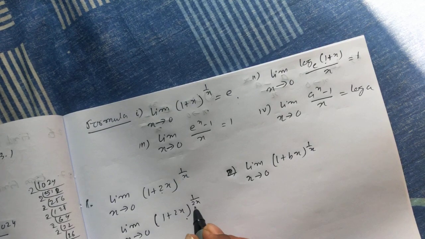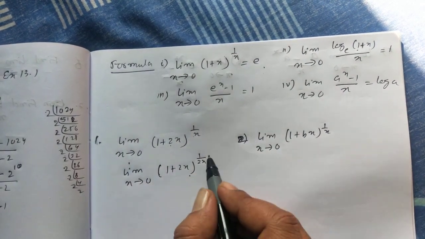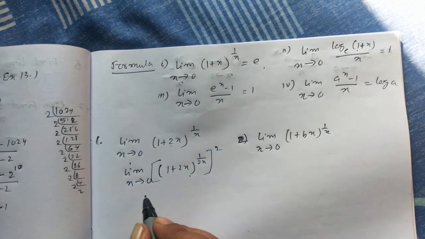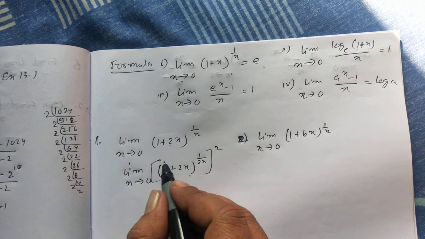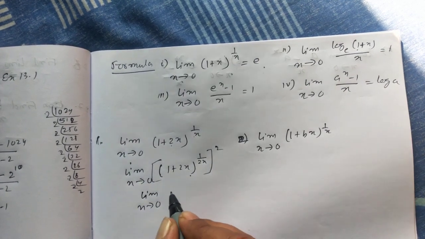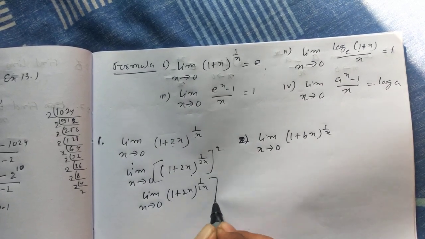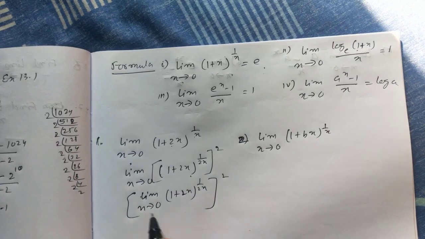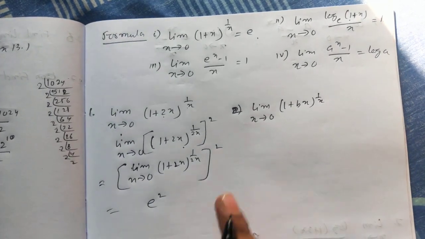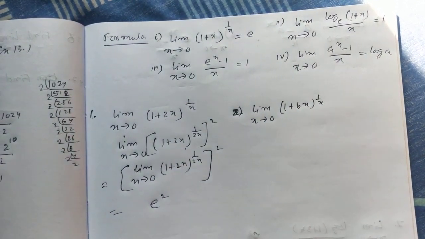Since this is 2, I have to multiply by 2. So limit x tends to 0, I can write 1 plus 2x power 1 by 2x, power is 2. For this whole expression the formula gives e, and since the square is there, e square is the answer.